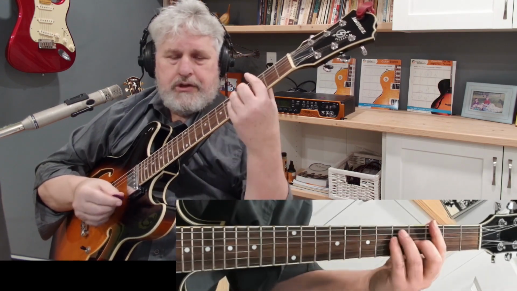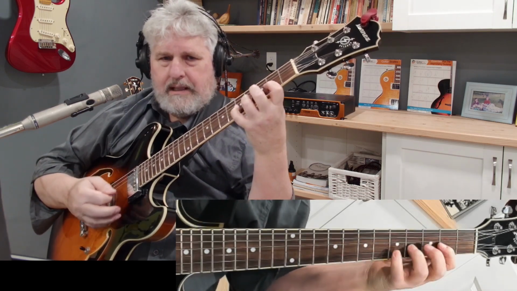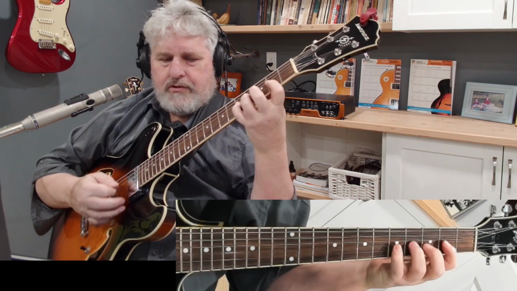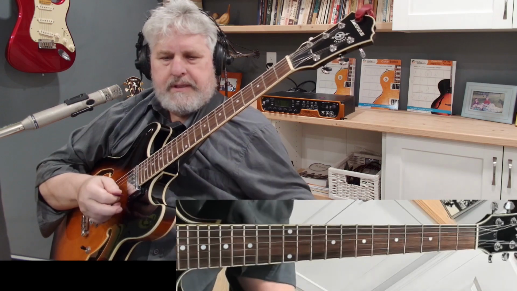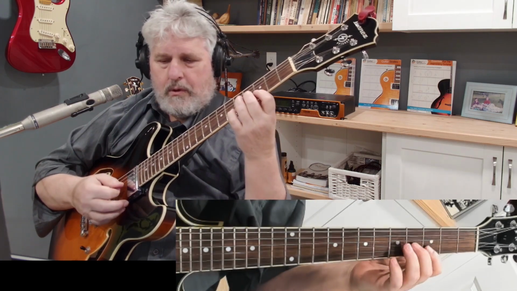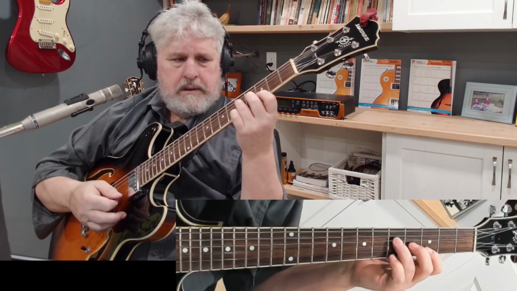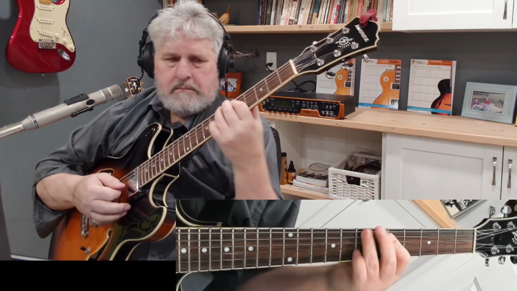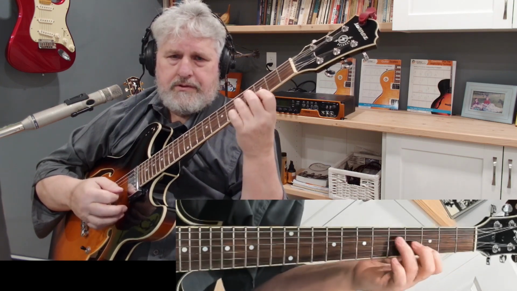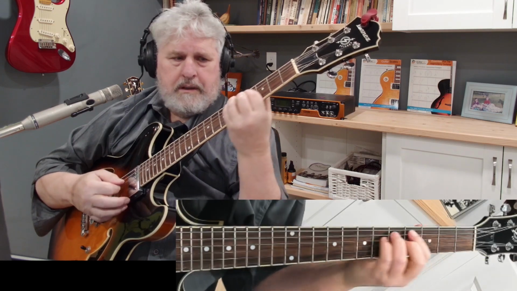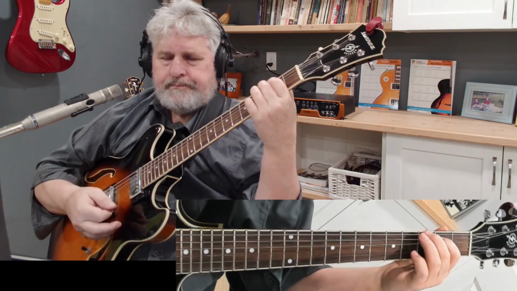So if we take a G, for instance, let's take a look at the G major scale, right, as our material for this, and the G major chord, but we're going to split that up into triads. Okay, so each one of those is a different inversion of a triad.